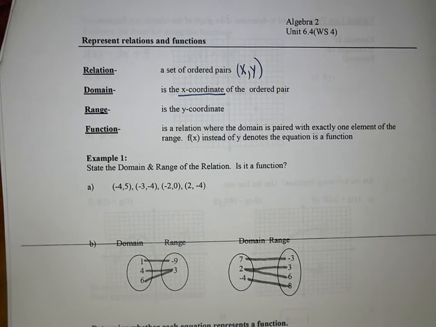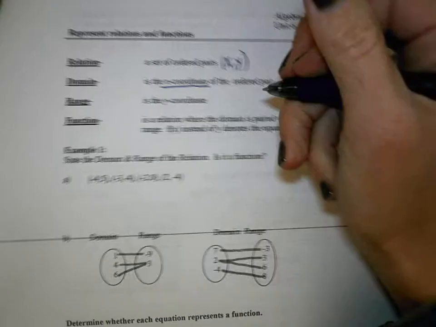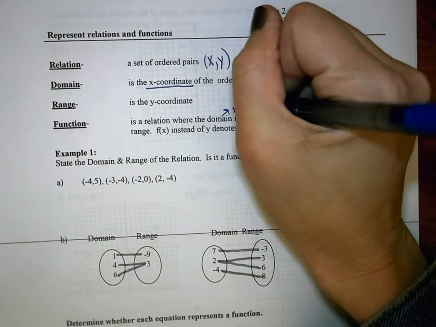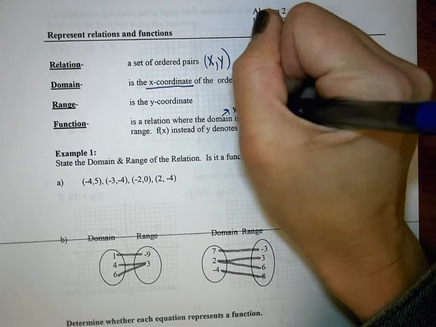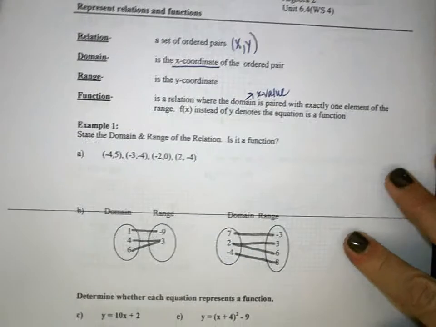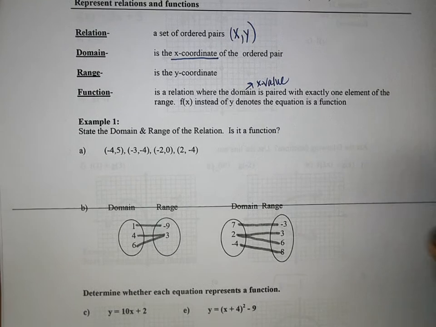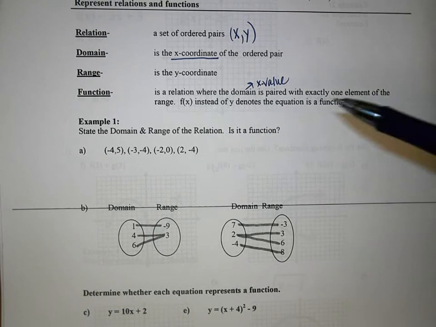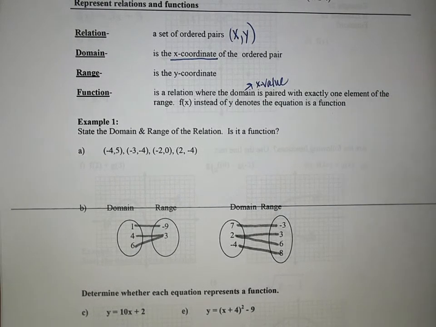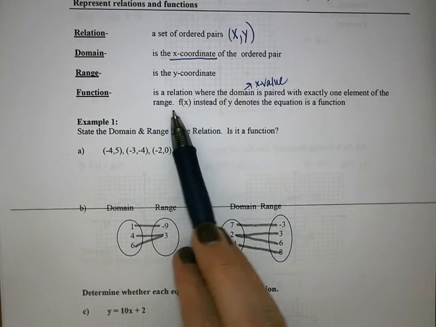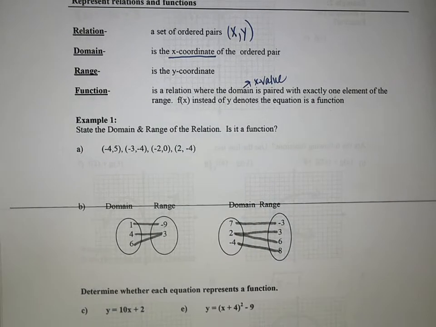A function is a relation where the domain, meaning the x value, is paired with exactly one element of the range. F of x instead of y denotes the equation is a function. But we can interchange f of x and y. Just know that that's what function means.